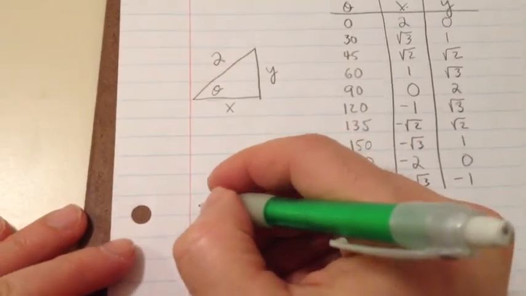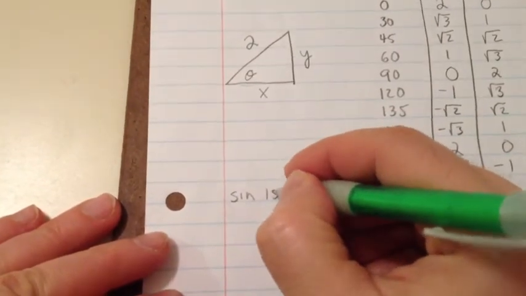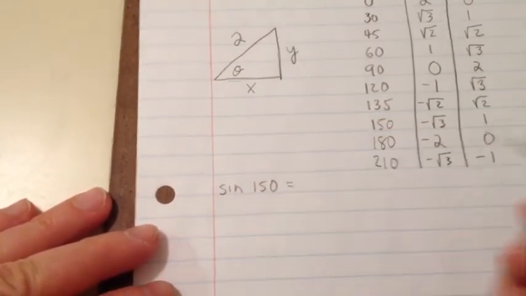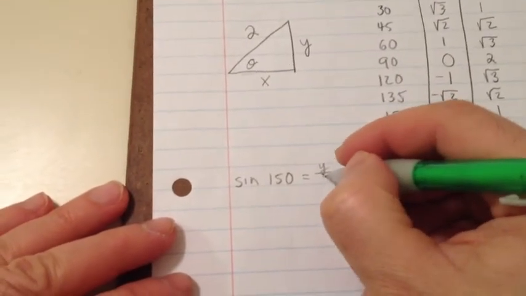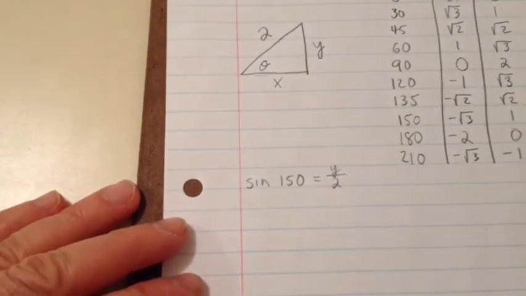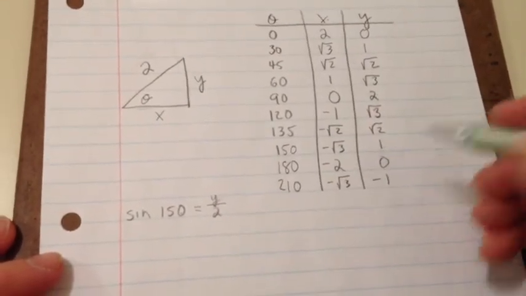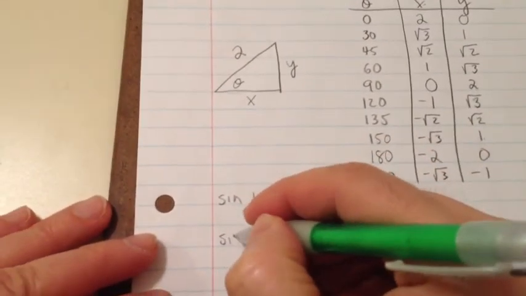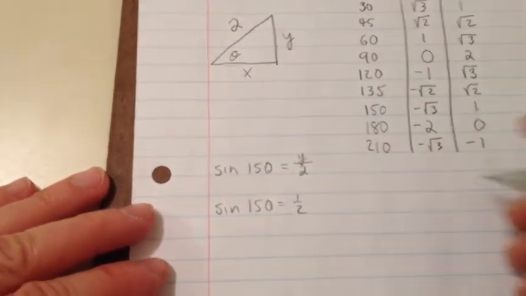So how would we use this? Let's say we had sine of 150 degrees. As you know, sine is y over hypotenuse, opposite over hypotenuse. So you just go to the 150, you pull out your y value, and sine of 150 should be 1/2. You can do it for anything.